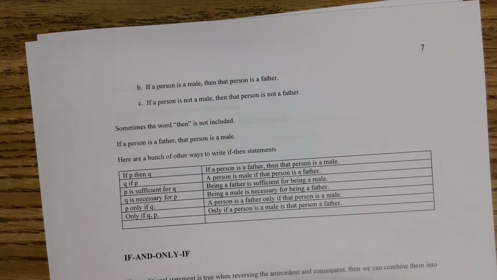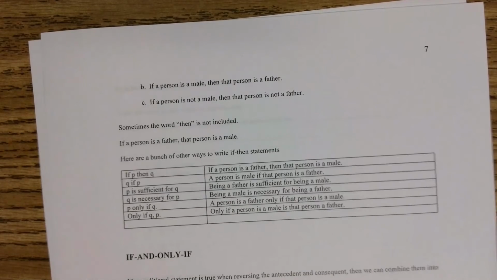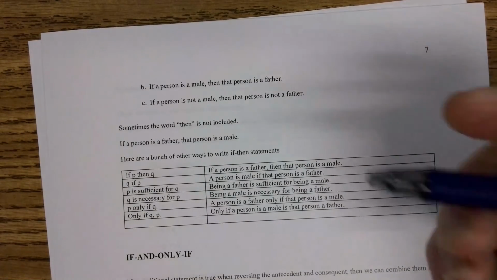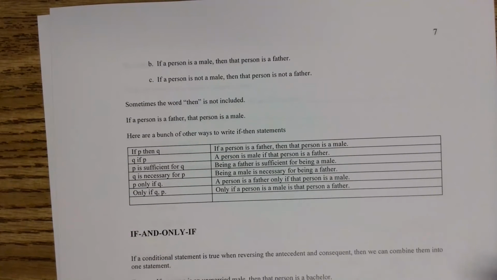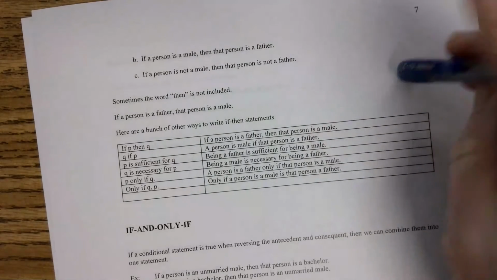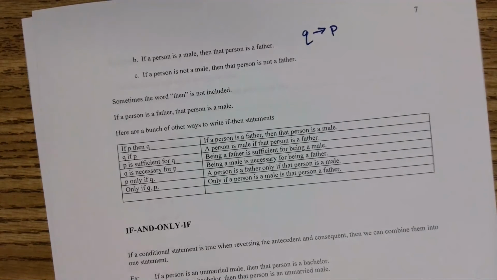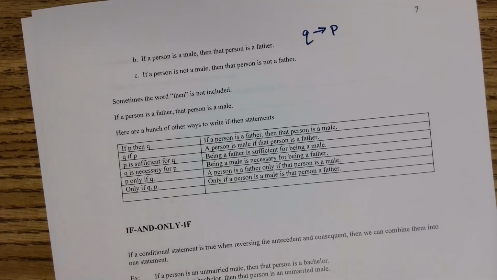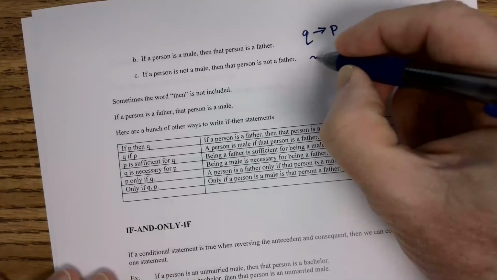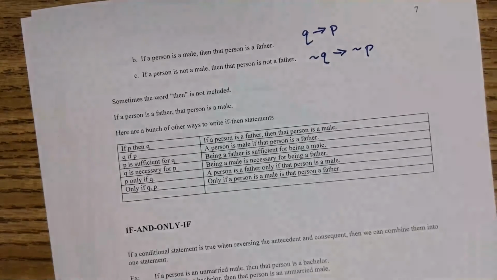Look back on the previous page to see what you write. P, arrow, Q. That's what we wrote in the last one. Is that right in the next one? No. What's the first phrase? If a person is male. Okay, look at the previous page at the bottom. If a person is a Q, arrow. Two different pages. Yeah, I know. Okay. If a person is not male, then that person's not a father.